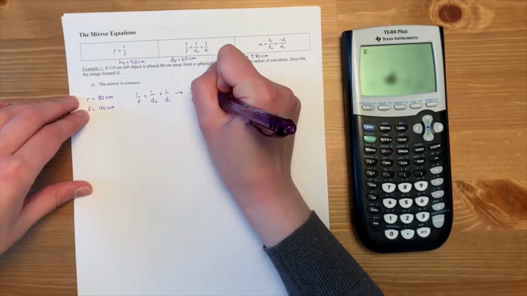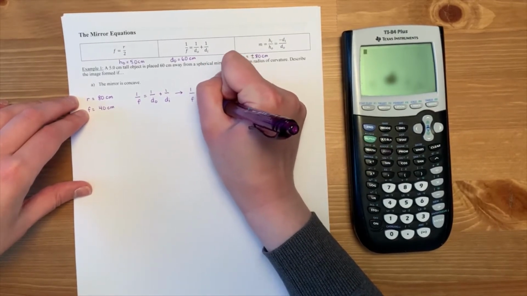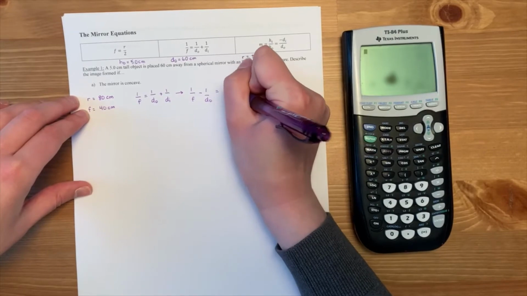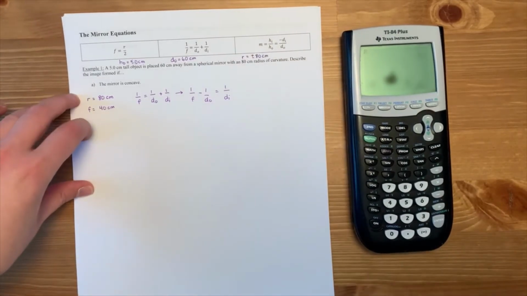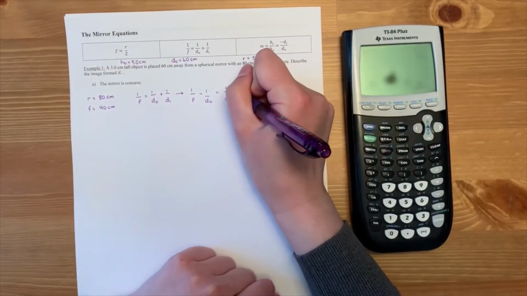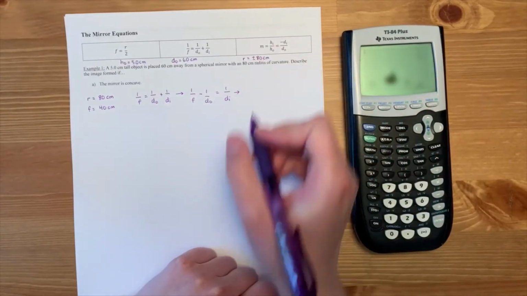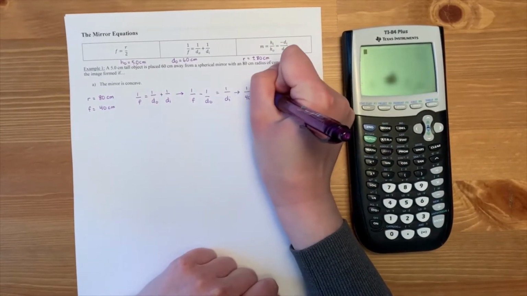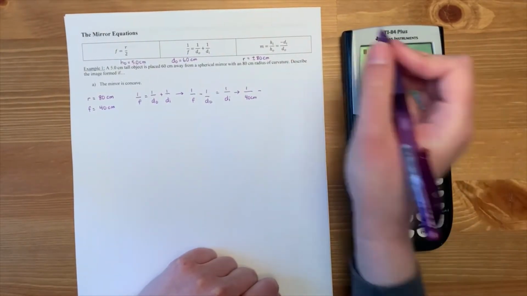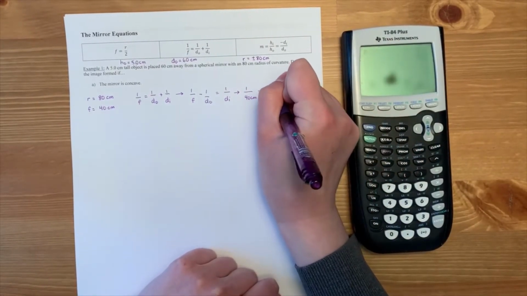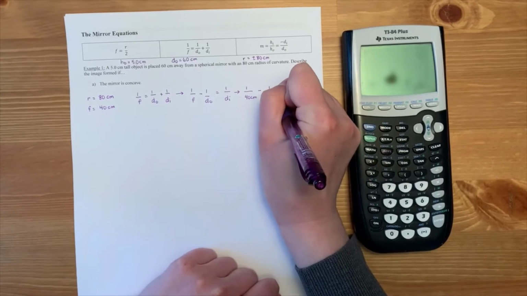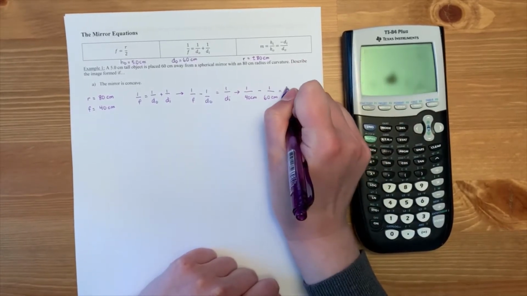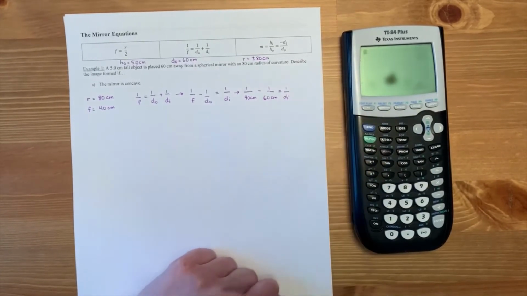So 1 over F minus 1 over DO is equal to 1 over DI. So 1 over F is 1 over 40 centimeters, minus 1 over DO, so 1 over 60 centimeters, and that's equal to 1 over DI.